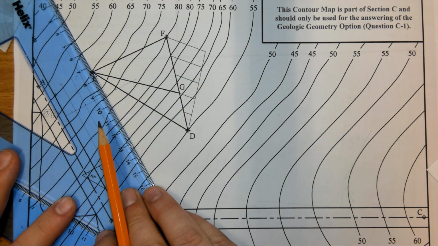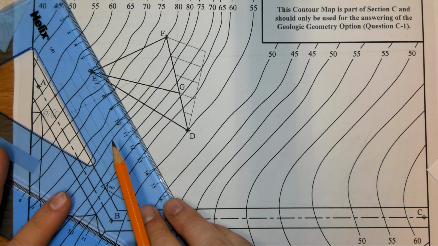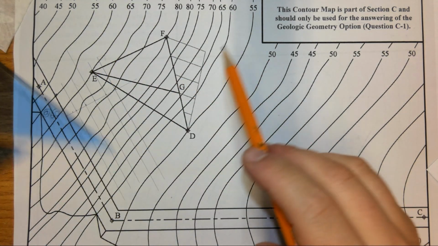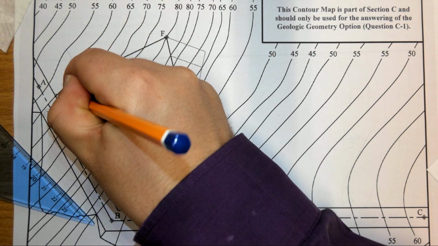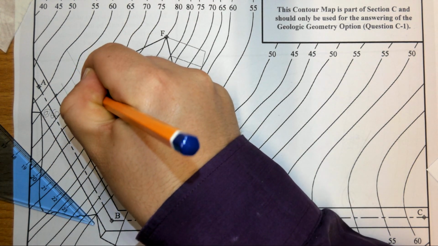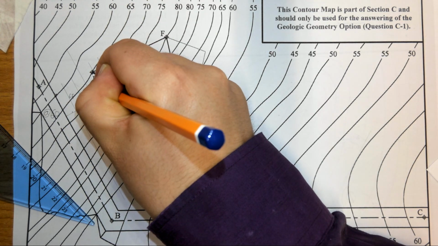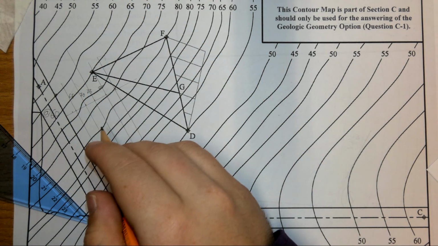Now, the numbers rise in numerical value for cuts the further you go out from the road. So this is 60, this is 65, this is 70, 75, and 80. And they don't go any higher than that.